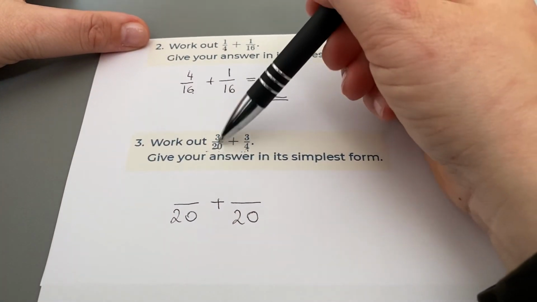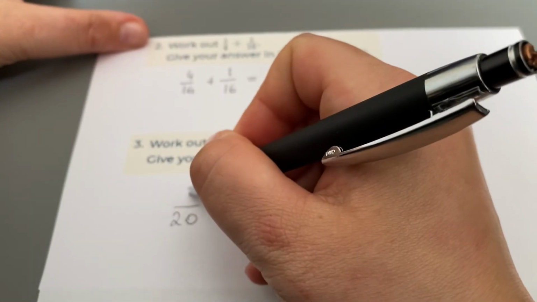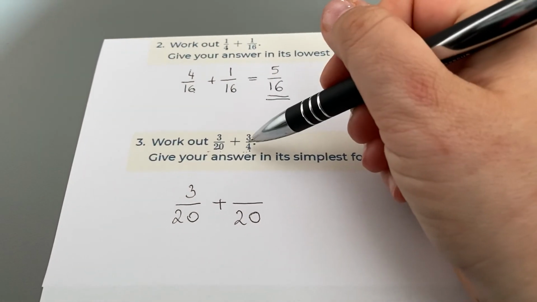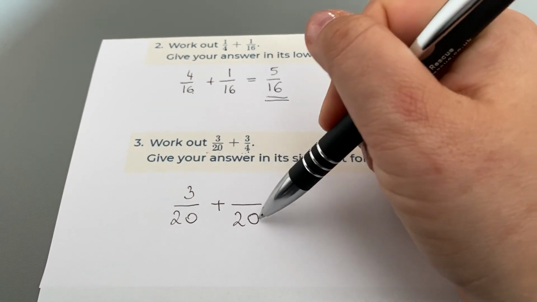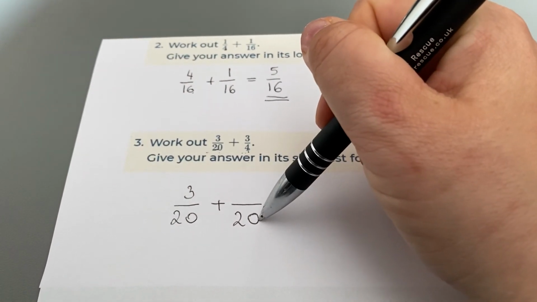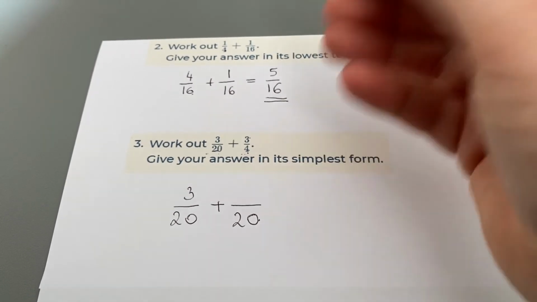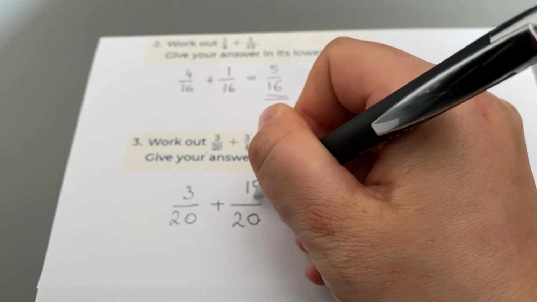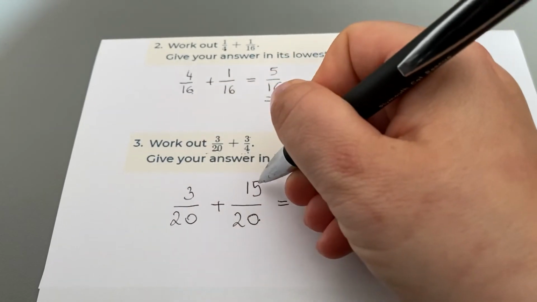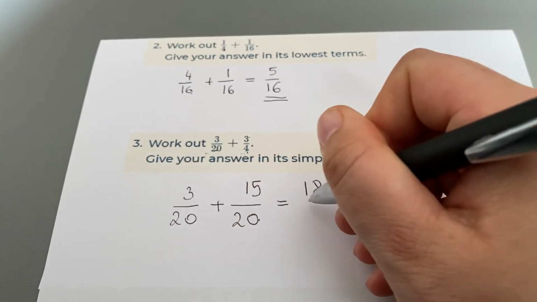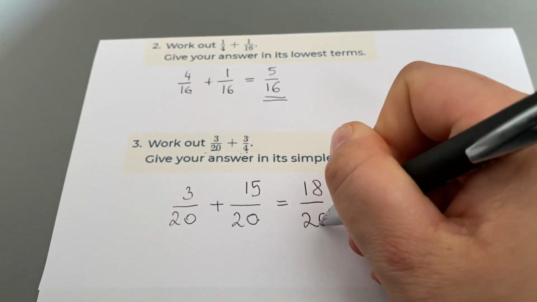Now, that means the first fraction this time doesn't change. And the second fraction, with denominator 4, must be multiplied by 5 to get to 20. So 5 times 3 is also something we have to do, which is 15. And now you've got 3 add 15 is 18, and the denominator stays as 20.